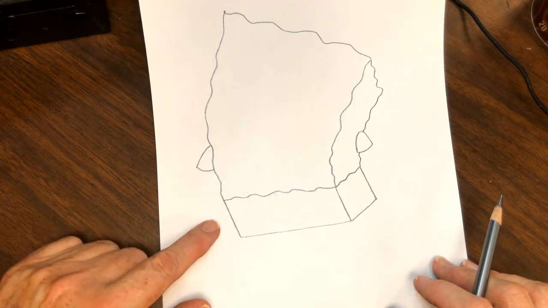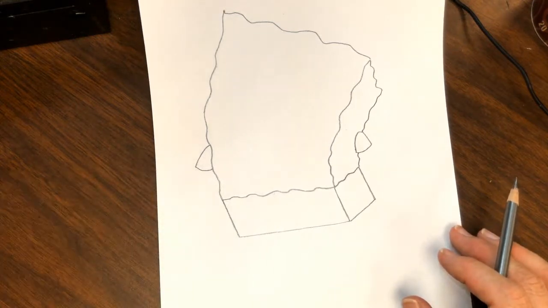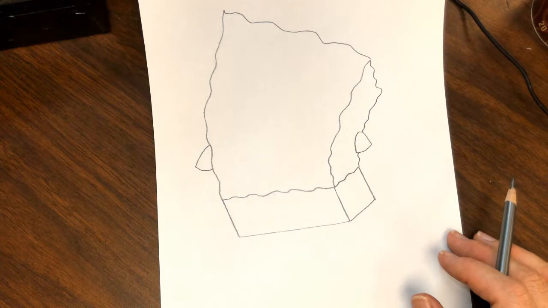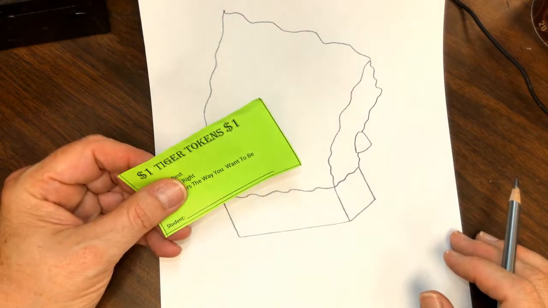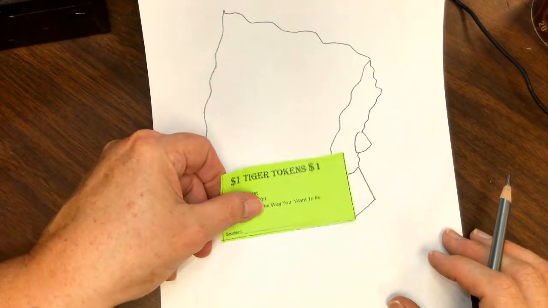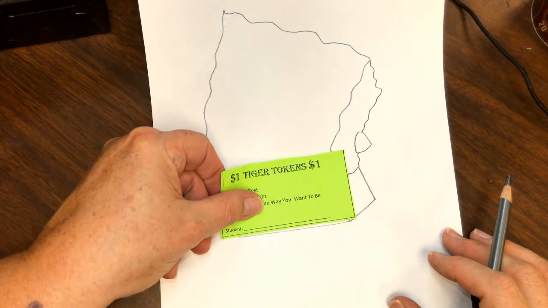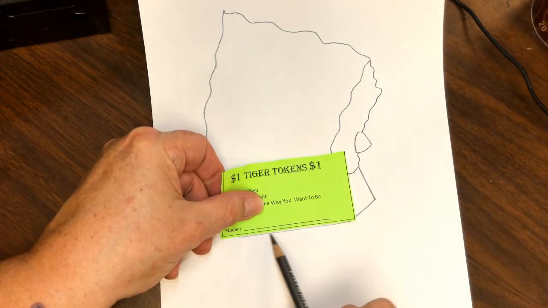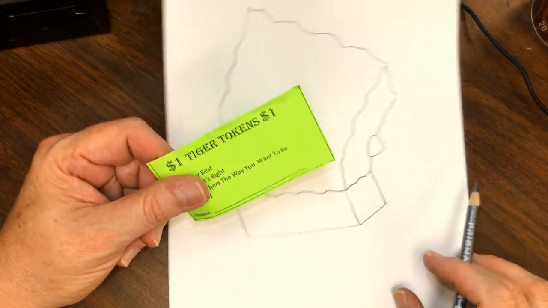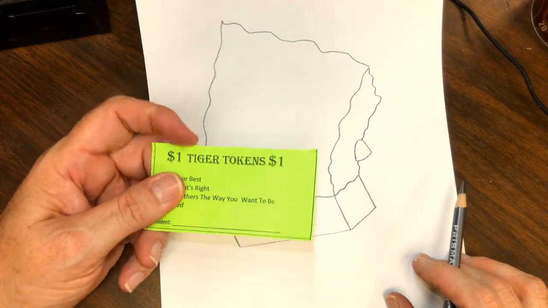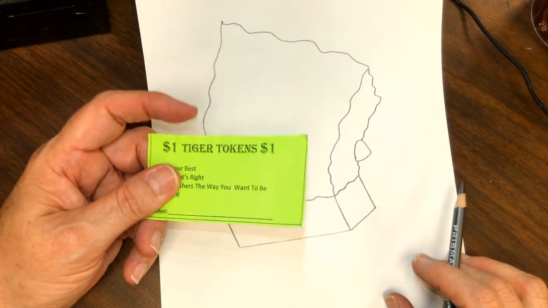If you do have a ruler, or if you have a piece of paper, you know, you can use one of your tiger tokens. Tiger token also doubles as a ruler. Put it right across there, put your pencil against it, boom, there's your straight line. But you gotta earn some tiger tokens in order to do that. Okay, so let's see you earn some of those.